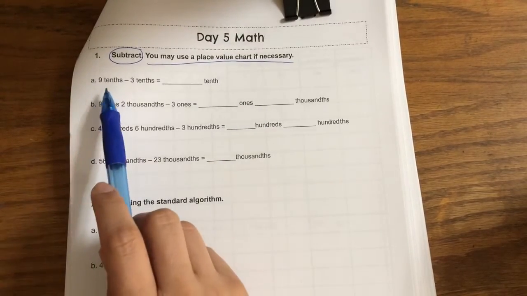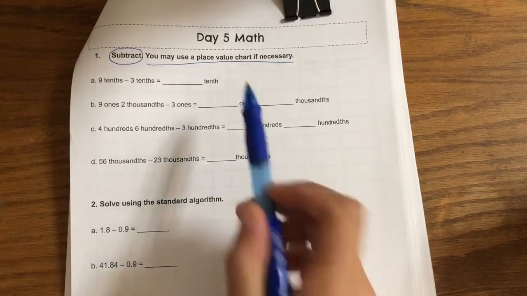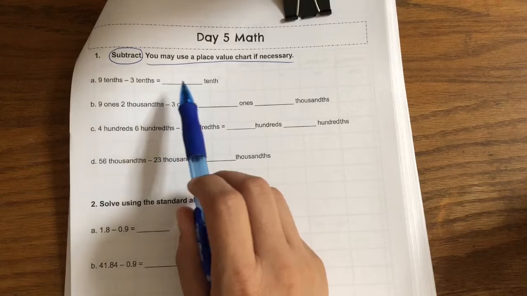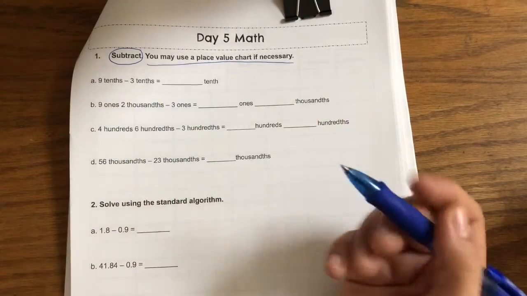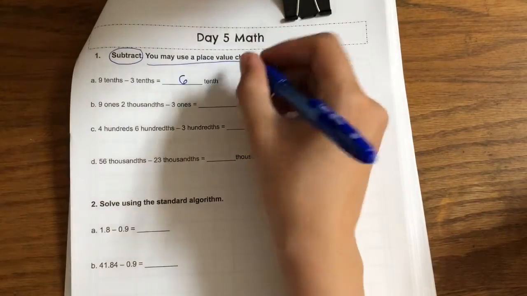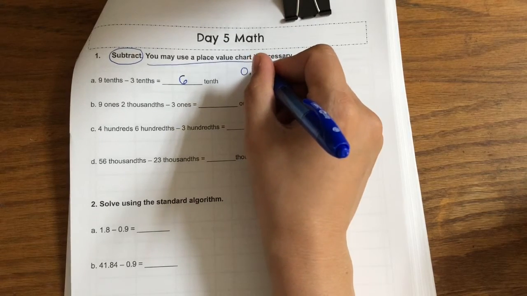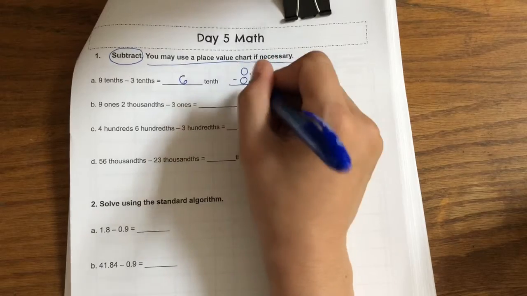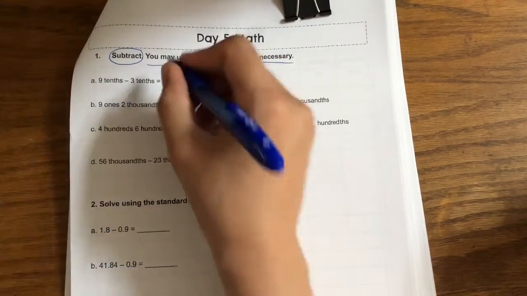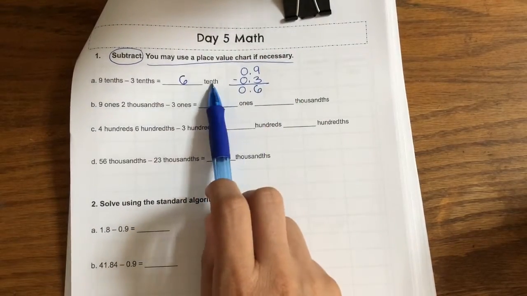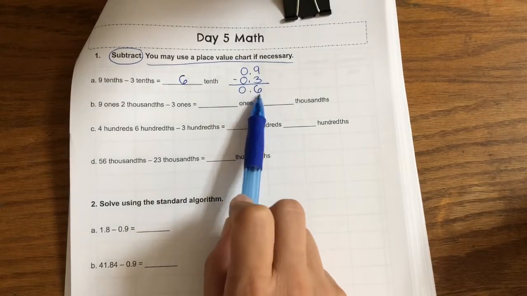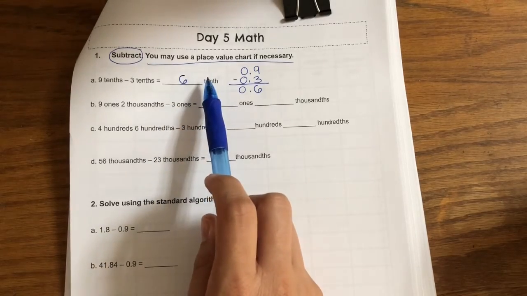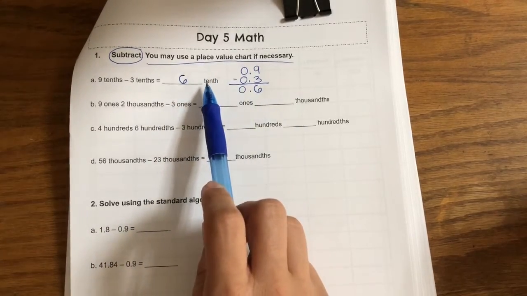It says 9/10 take away 3/10. So I'm going to solve it in standard algorithm, even though we know that 9 take away 3 is going to be 6, and the tenths are the same, so it is 6. But just to make sure, 9/10 is going to look like this: 0.9 take away 0.3, and it is in fact 0.6. This is actually 6/10, but this is how the answer would really look, like 6/10. Okay, and it isn't asking us to write it in standard form, which is this. It just wants it like that, which is fine.